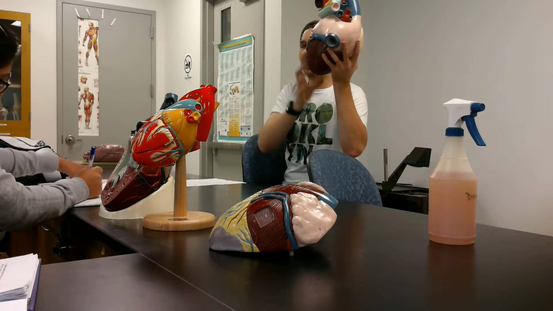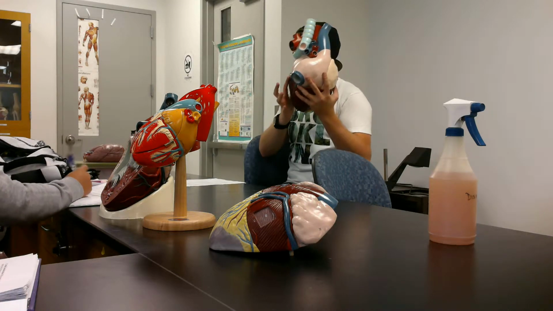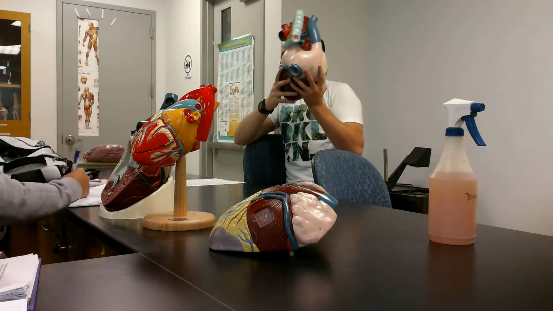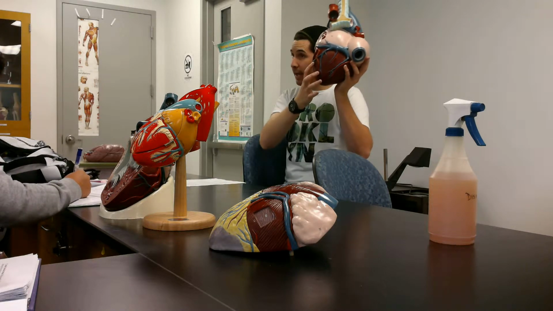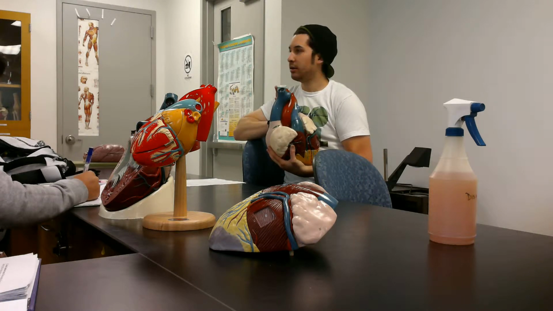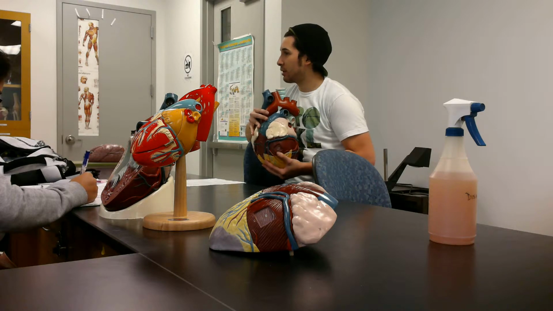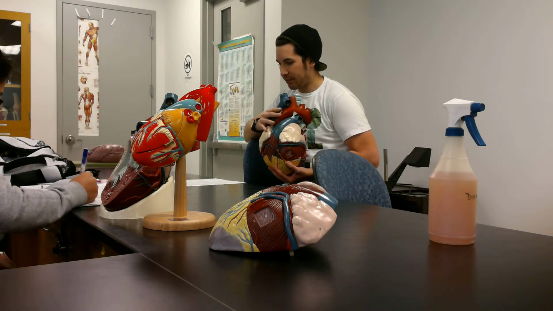Let's see, cardiac vein. Now, the coronary sinus. What does the coronary sinus do? Receives CO2 blood from the cardiac veins to where? Right atrium. Good. Okay. Everyone understand that? Am I going too fast? Too slow? Are you still with me? Good. Okay.